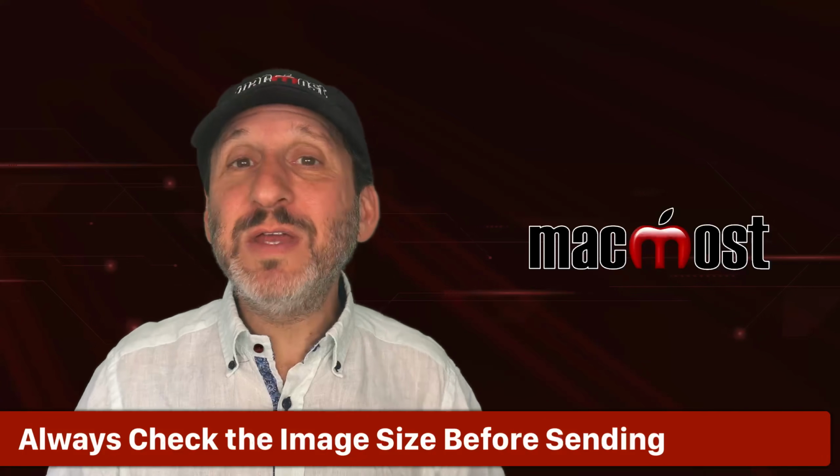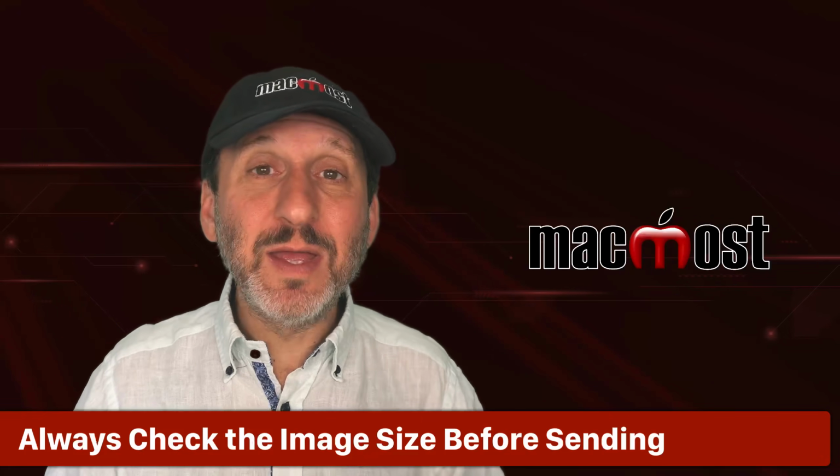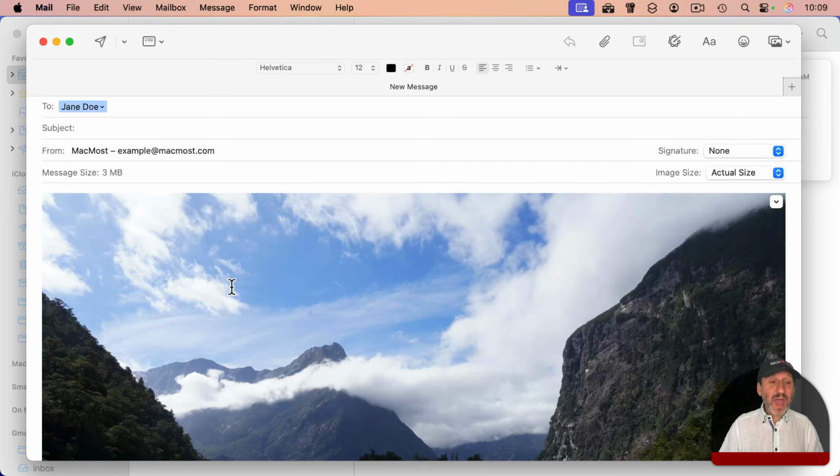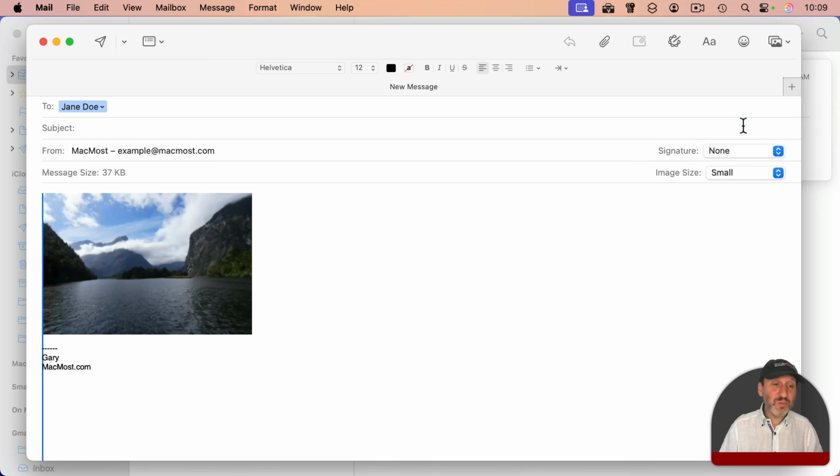Now, I can't do a video talking about images in Mail messages without pointing out a very important feature. If you have an image attached to your message, look very carefully for this image size setting that will appear. You've got small, medium, large, actual size, or the original image. The difference between these two is actual size will compress the image a little bit, but leave it the same size. Original image will not attempt to compress the image at all. If you select one of these like small, you can see how it makes the image much smaller.